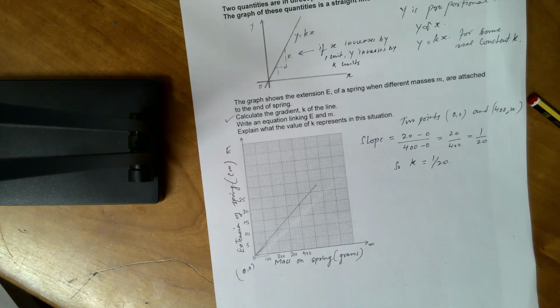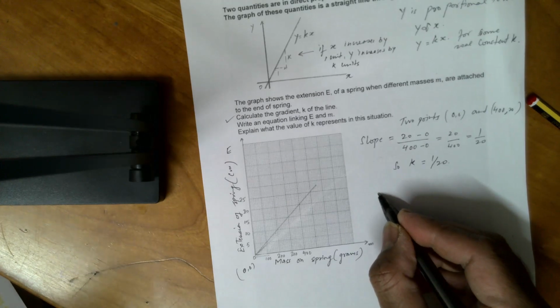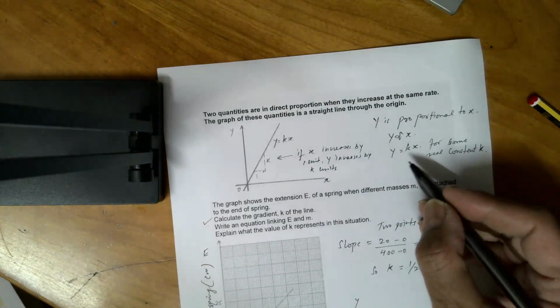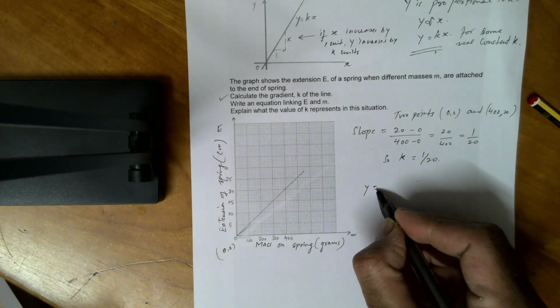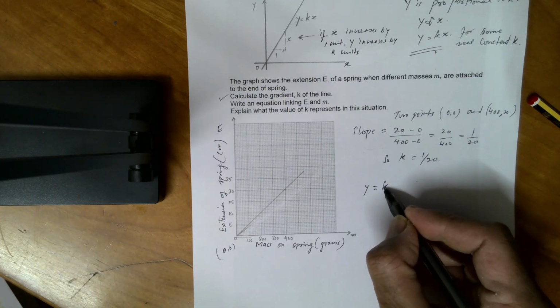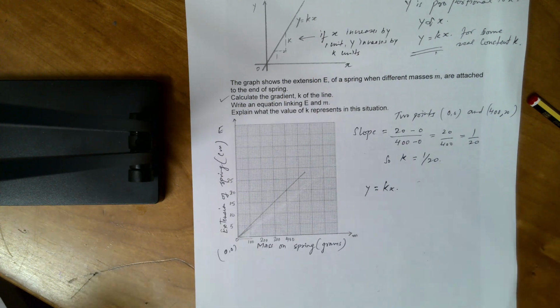As you know, y is equal to kx, which is the general form of a direct proportion equation. That's clear. So here is the variation of E and M.